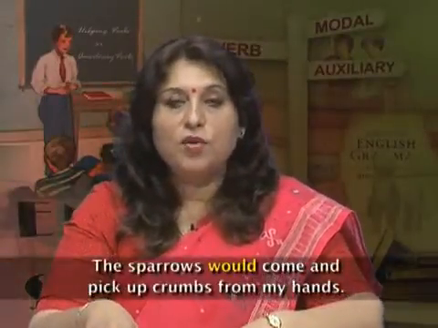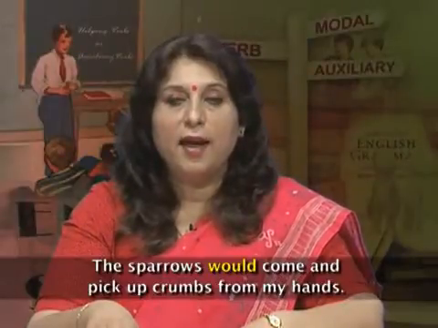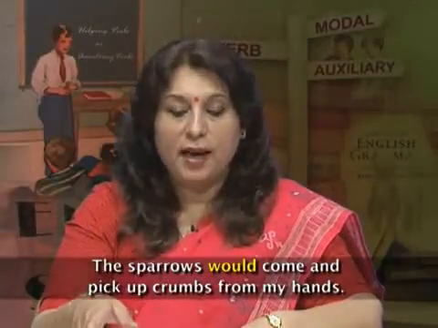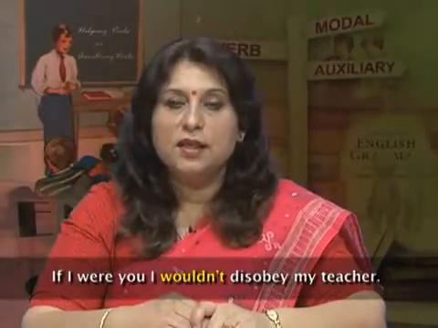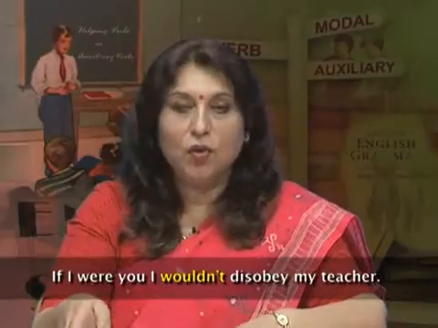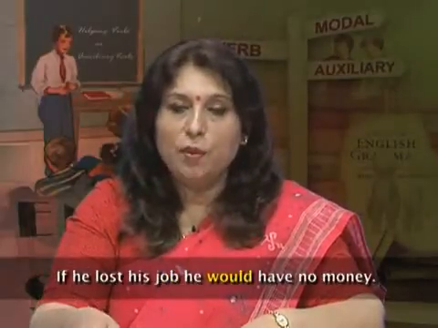One more example, the sparrows would come one by one and pick up crumbs from my hand. Sometimes would is also used in conditionals like, if I were you, I wouldn't disobey my teachers, or if he lost his job, he would have no money. Would is used as a past tense of will.